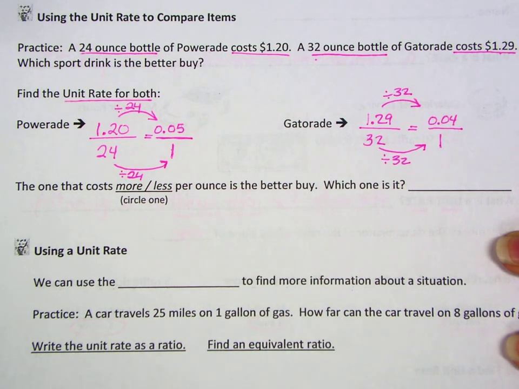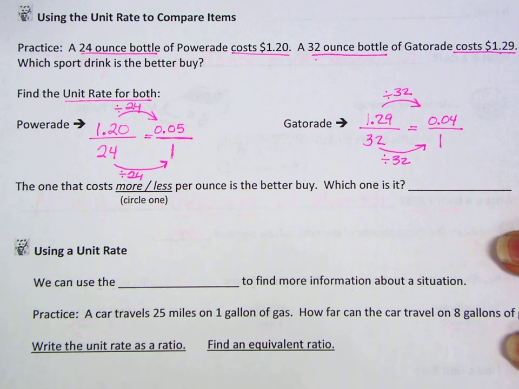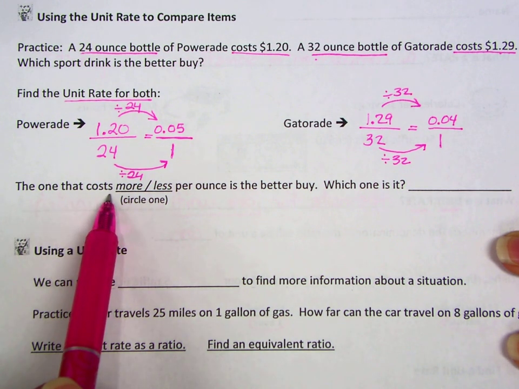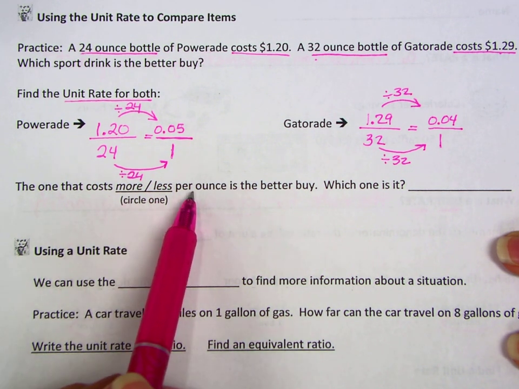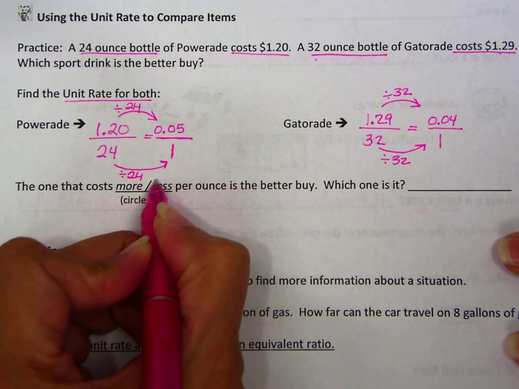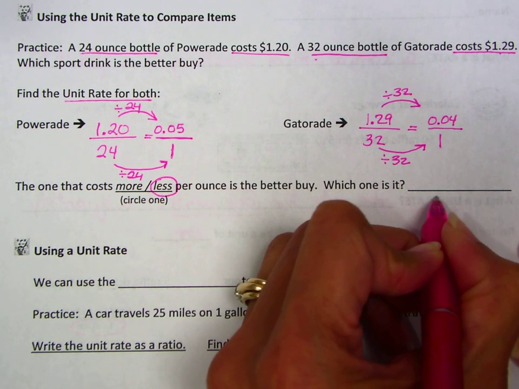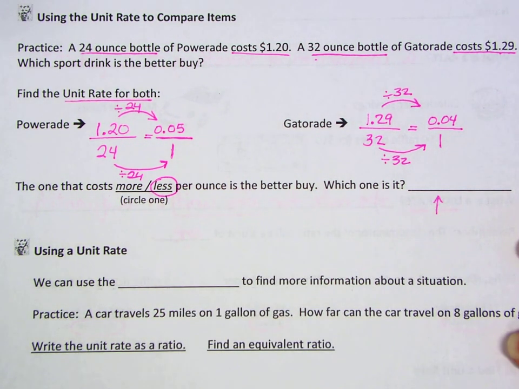So Gatorade is 4 cents per ounce. Powerade is 5 cents per ounce. The one that costs more or less per ounce is going to be the better buy. What do you think? Circle the answer that you think. It's the one that costs less that's going to be the better buy. So which one is it? Put your answer here and bring it to class tomorrow, and we'll talk about it then.